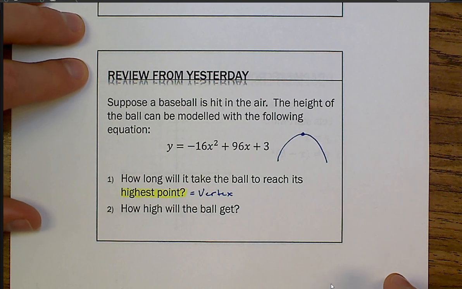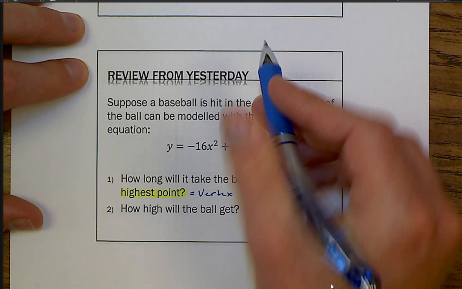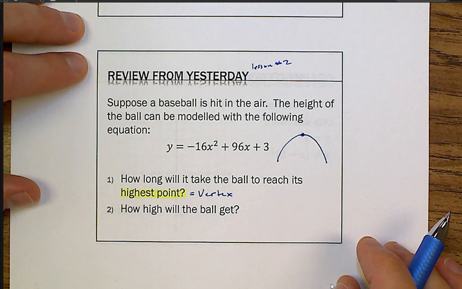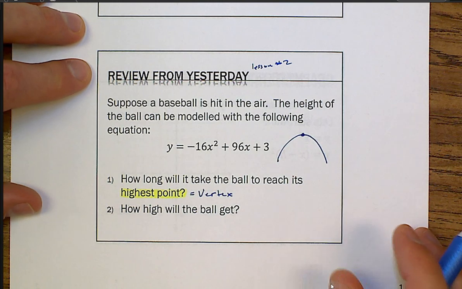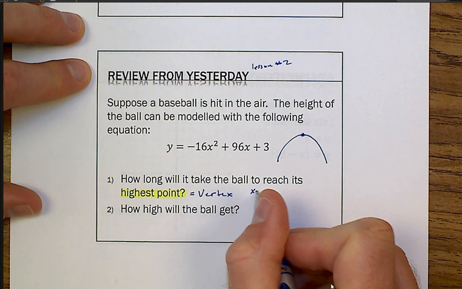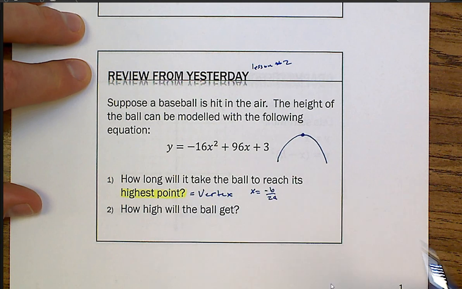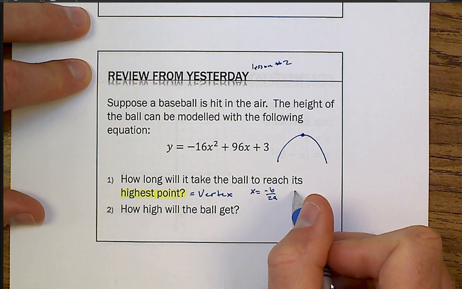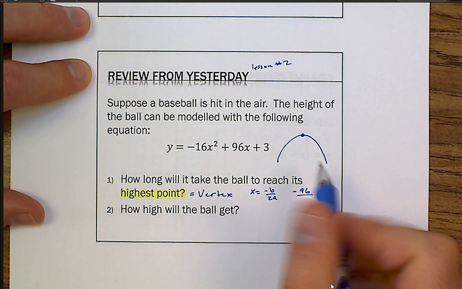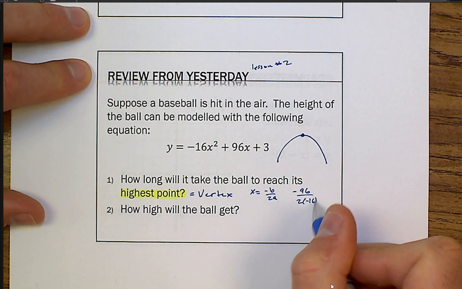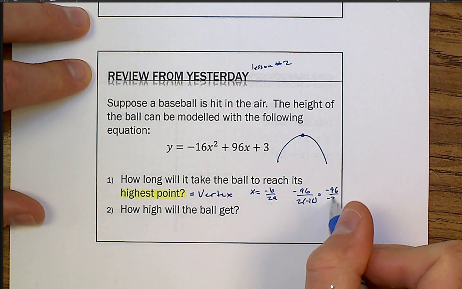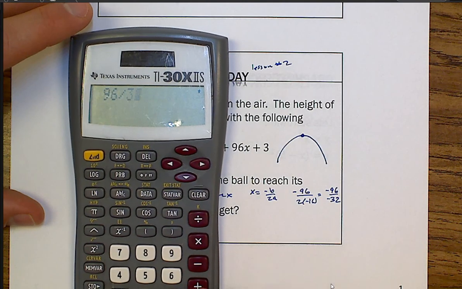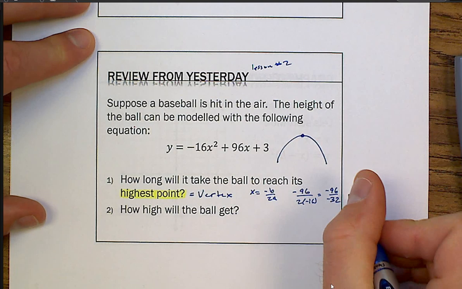Well, what did we do in lesson 2, which was our standard form stuff? How did we find that highest point? We found the vertex. Well, how did we do that? Remember that x equals negative b over 2a. That's how we find our x value of the vertex, okay? So what would that be? Well, that's going to give us negative 96 over 2 times our a value, which is negative 16, so we get negative 96 over negative 32. Take out the old calculator, right? 96 divided by 32, you can probably do this mentally, and you should get 3. So we get x equals 3.